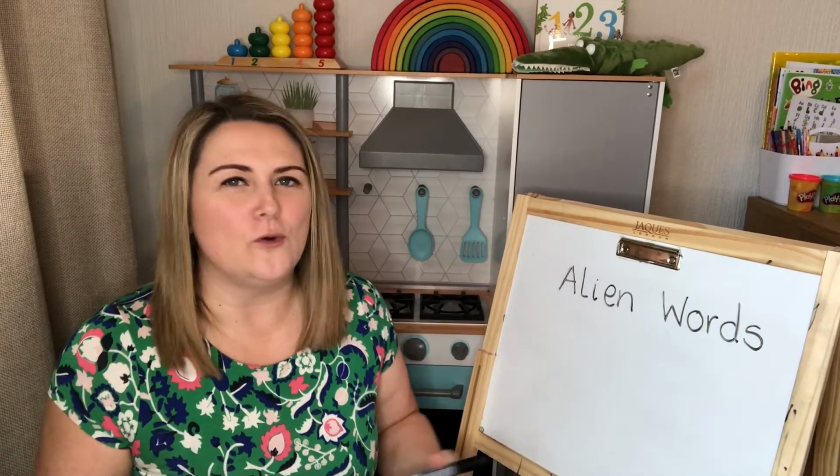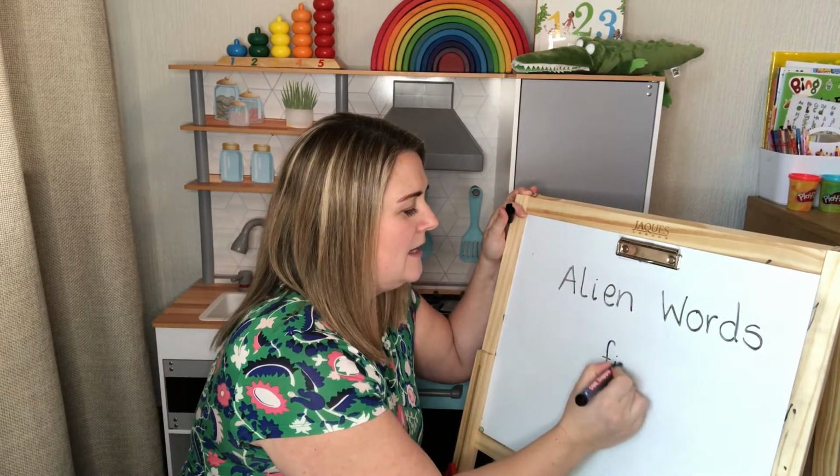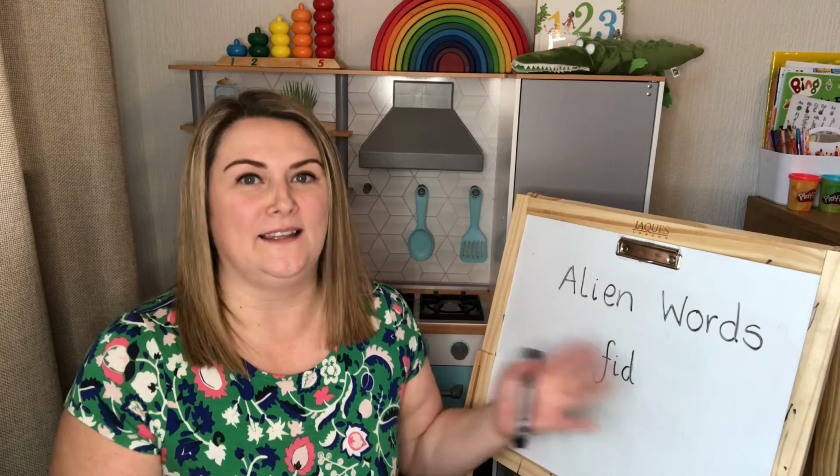So next up, we've got alien words. These are also called non-words or made-up words, and they're all the same thing. So alien words are when we make up a word using our phonics, and it really tests the children to see that they understand how their phonemes go together. So for example, if we had the word fid. Doesn't matter that it's made up, and it's really important to practice these with your child at home, because in year 1 they do have a phonics screening test and it contains real and these alien words too.